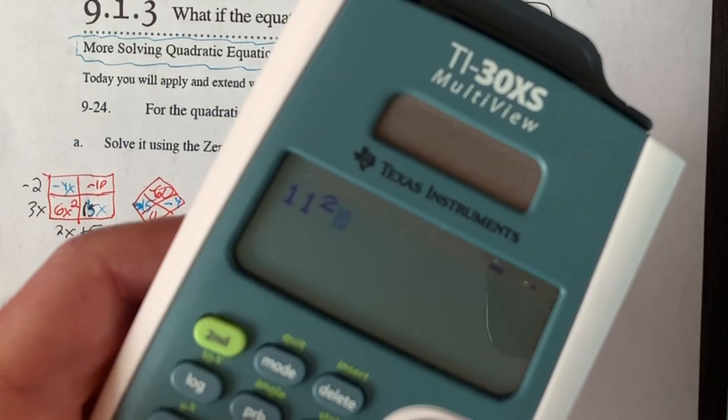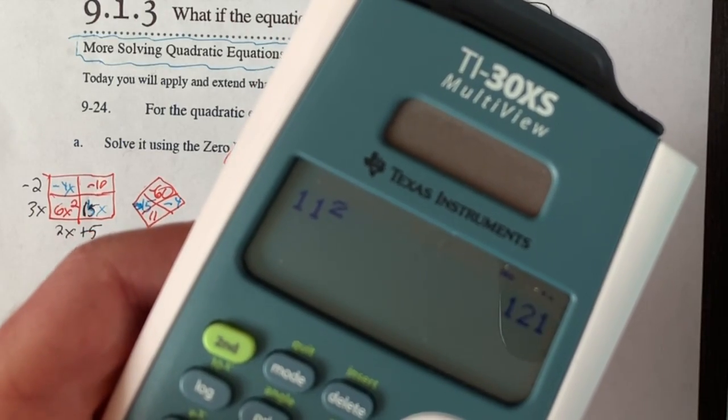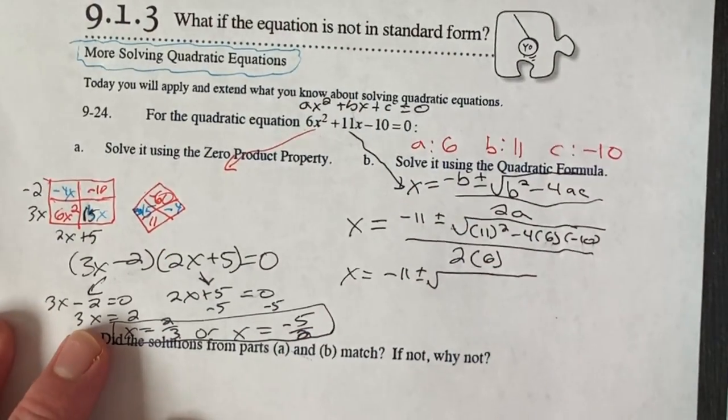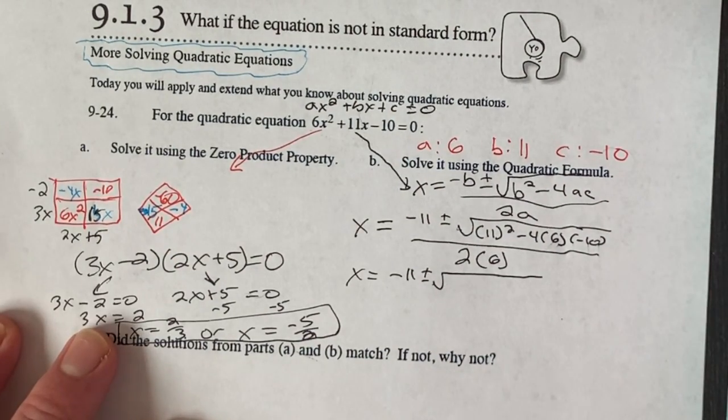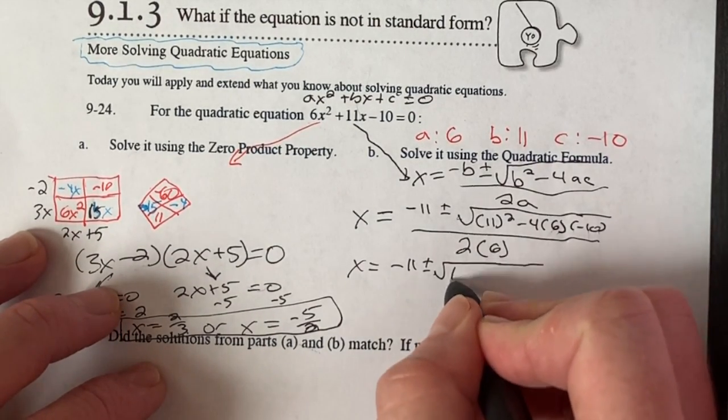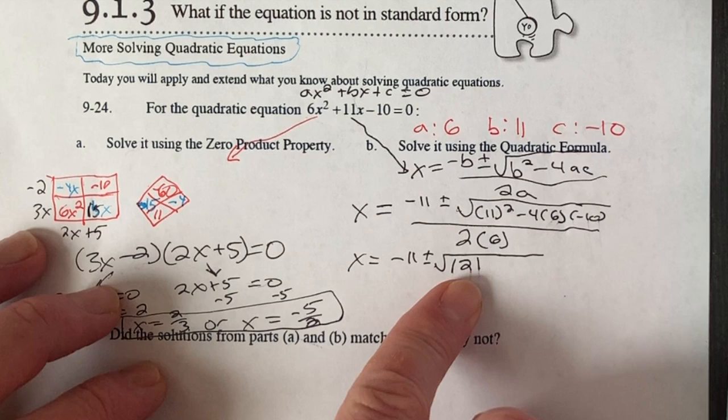So 11 squared, I haven't memorized. Do you? It's 121, okay? So that's one to add to your list. Just put 1 squared, 2 squared, 3 squared, 4 squared, 5 squared, and go all the way up to 15, and just practice it. Practice it like you used to practice multiplication tables, and then you'll be able to go through problems like this a lot faster and feel a lot better about them.